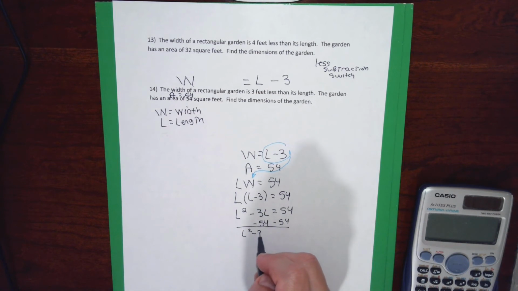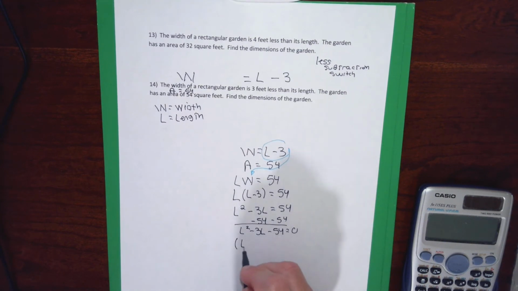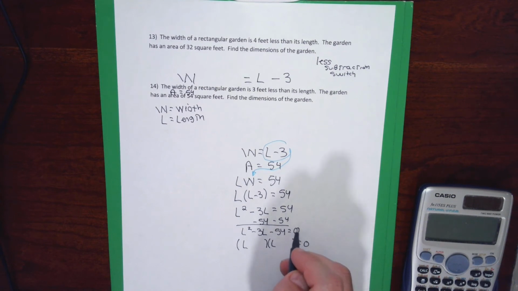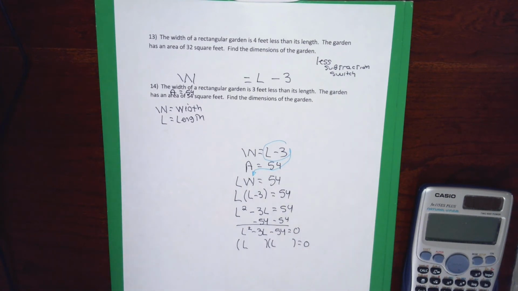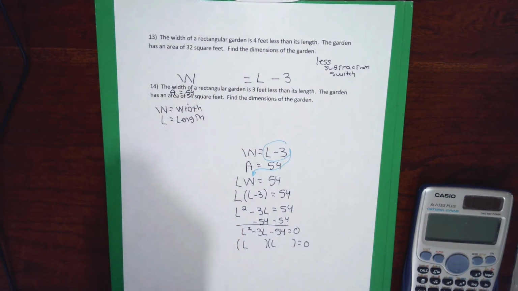Get it ready for factoring by creating a couple of parentheses that the L leads off, and then hunt around. 54 is on my sheet. I need the plus and minus factors of 54, with the smaller number plus.